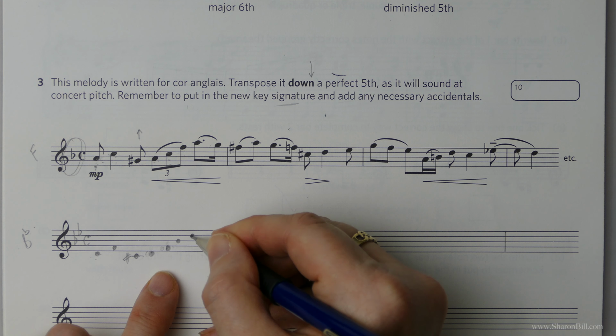This has been raised, and so in order to raise this, a flat raised becomes a natural. So we don't just transplant a sharp sound, we have to just raise it by a semitone and by whatever means necessary. So now up a third, which takes us to D, that's correct. Down a step. Down a step.